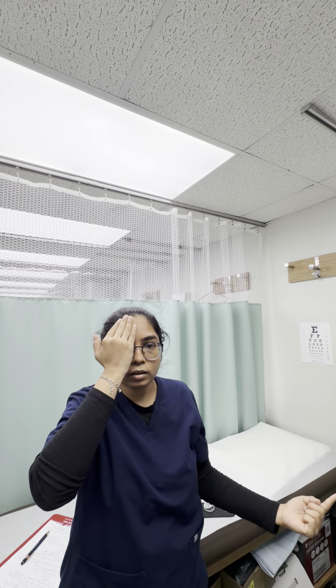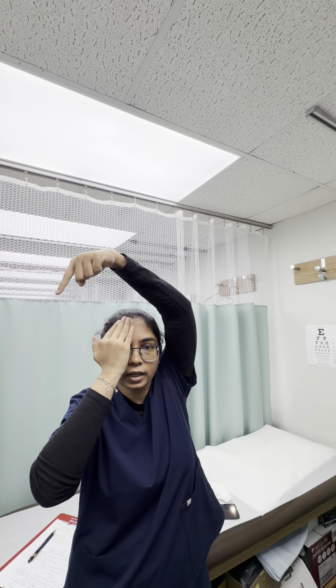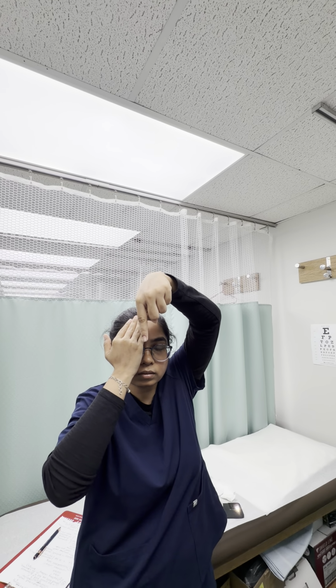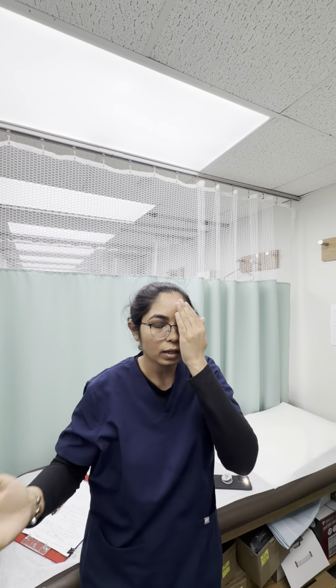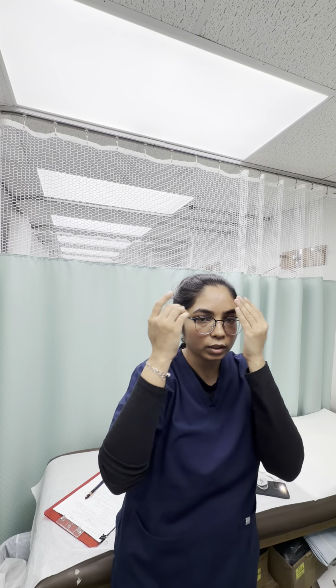Okay, now from the other side. Okay, and then from the lower quadrant too. Then I will cover my other eye, and we'll do the same process for the other side. We'll check the 4 quadrants, upper and lower, and the patient will tell me whenever my wiggling finger is visible to him or her. That is for visual acuity and peripheral vision.